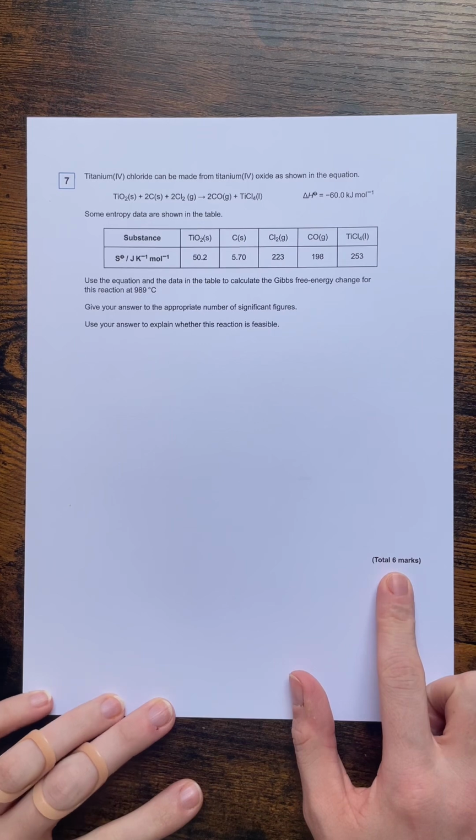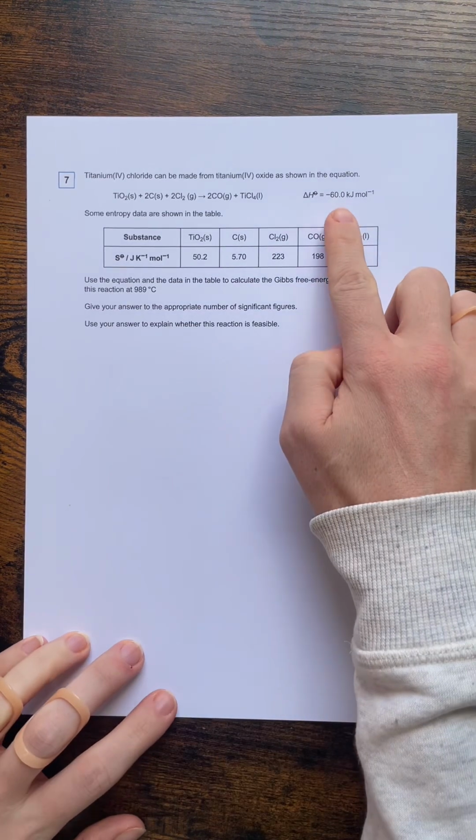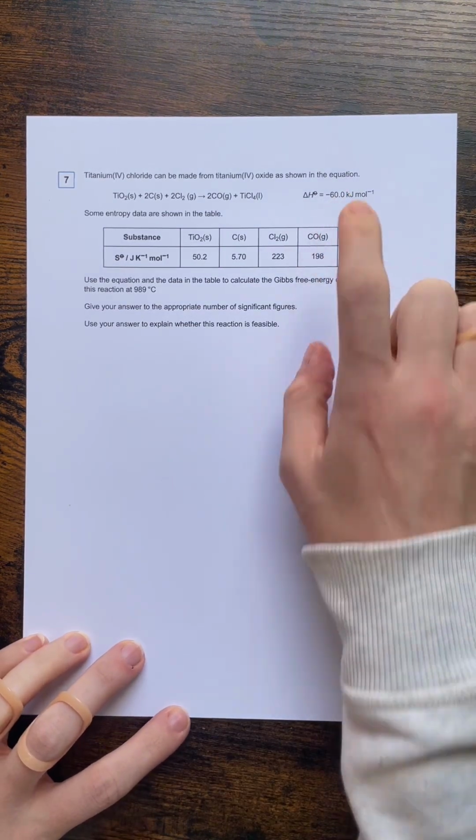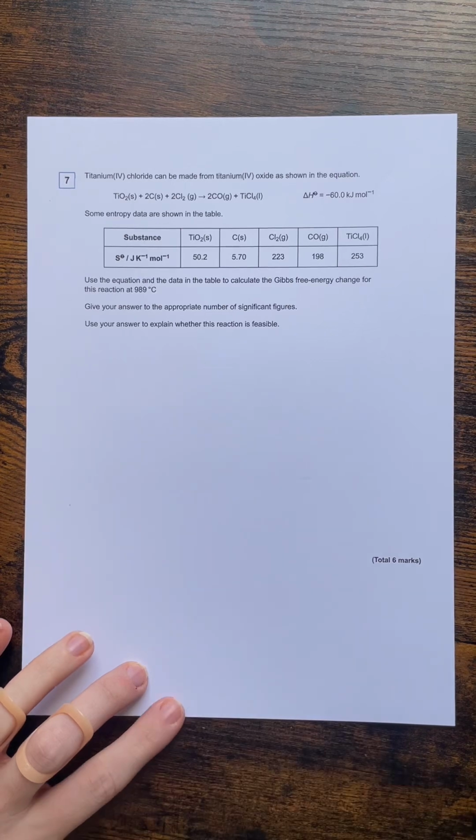And I say that because when we're calculating Gibbs free energy changes, we may, as we're being asked to do here, need to work out the entropy change, but sometimes we'll also need to work out the enthalpy change, which we've actually been given. So they've saved us a little bit of work here, but we're still getting quite a decent number of marks for this question. So let's go from the beginning.